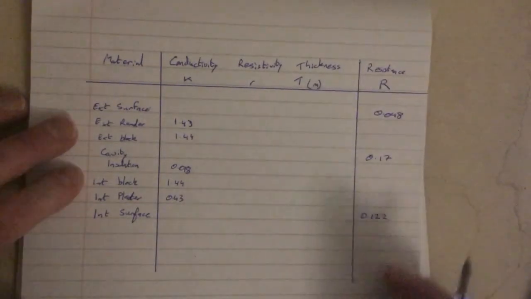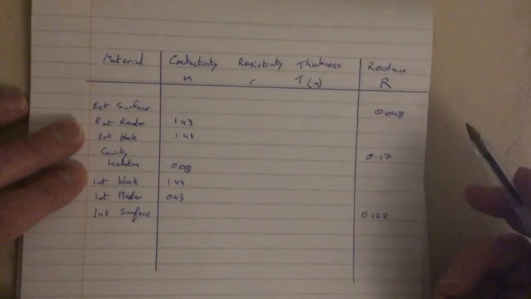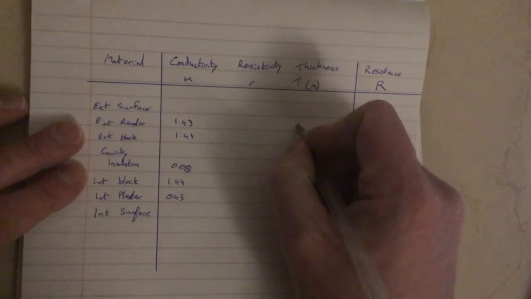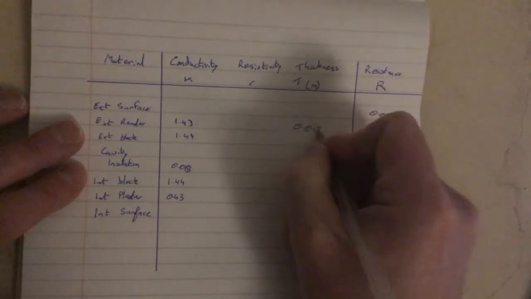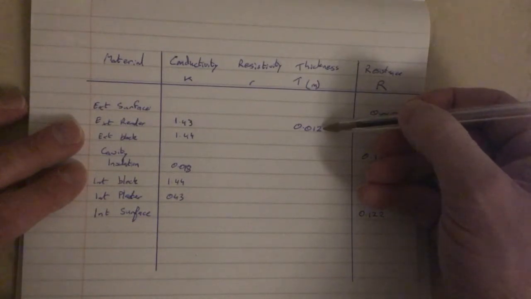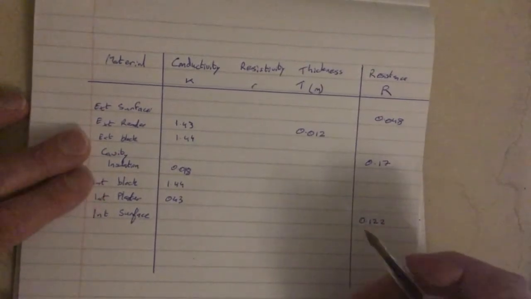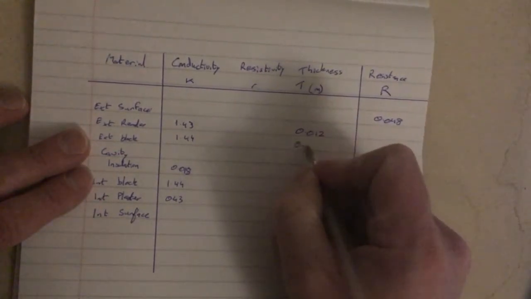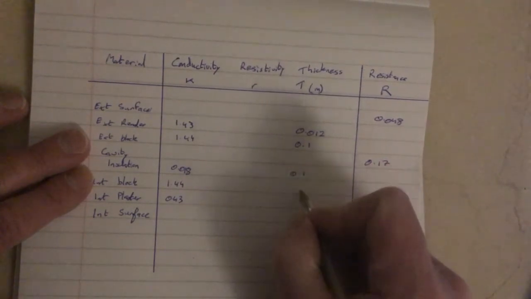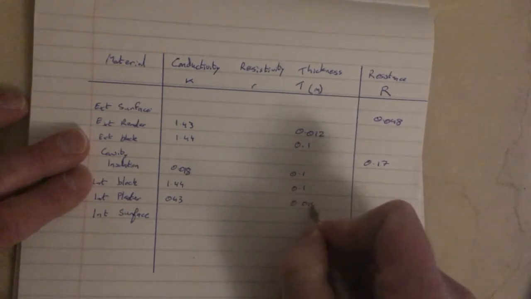Now what I'm trying to do is fill out this resistance column the whole way down and calculate all of these together. So my thicknesses, remember, have to be in meters, and we're given it in millimeters for my external render. So 12 millimeters in meters is 0.012. If you can think of it, you're always trying to have 3 decimal places after where it should be. So there's millimeters, and I move it back 1, 2, 3, what I'm looking for. My external blockwork is 0.1. My insulation is 0.1, my concrete block again 0.1, and my internal plaster is 0.015.